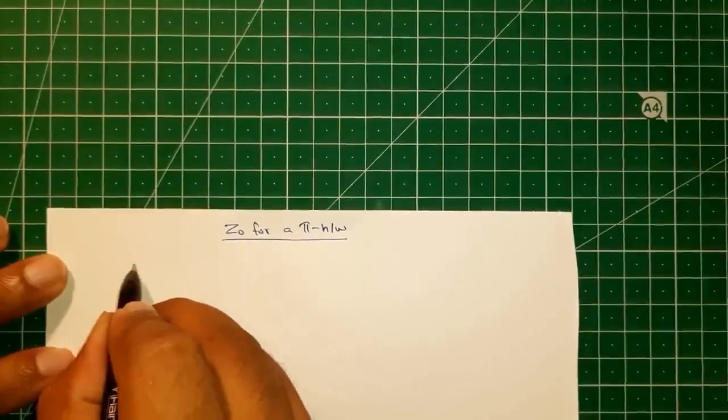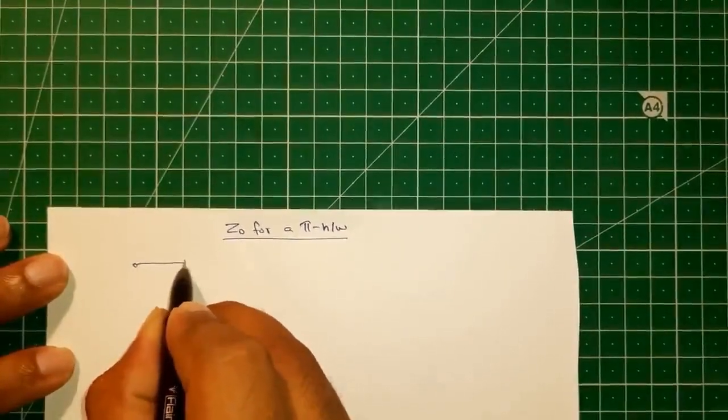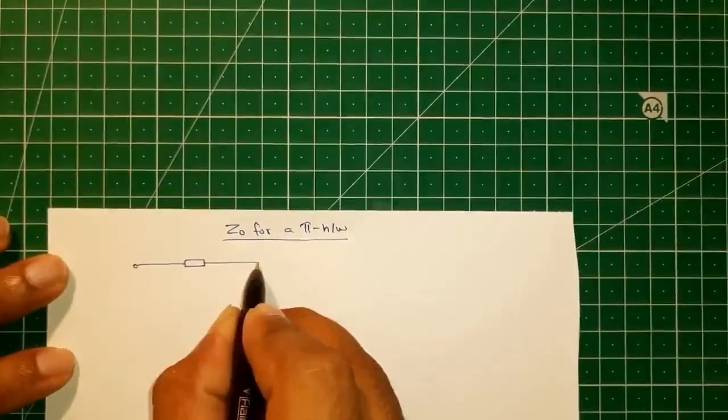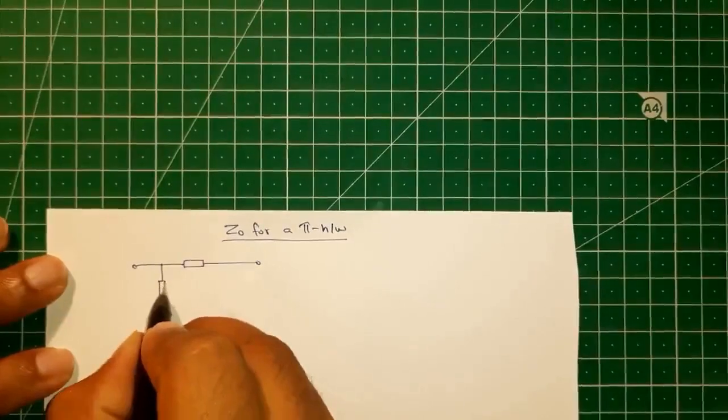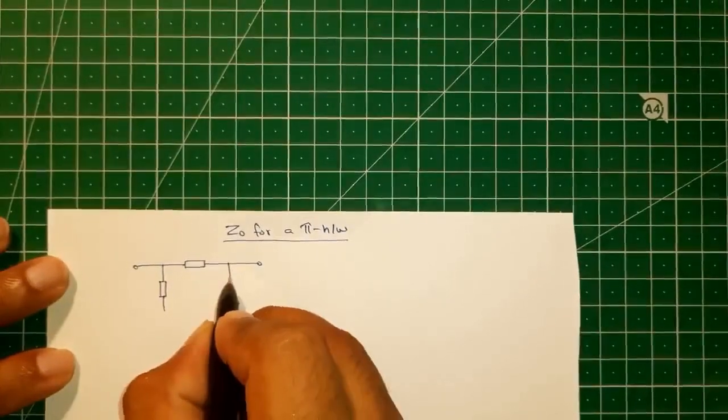Again we draw the network, keeping these things in mind.